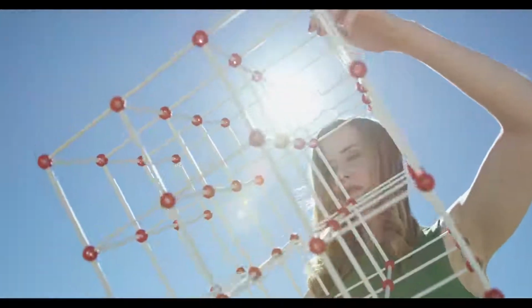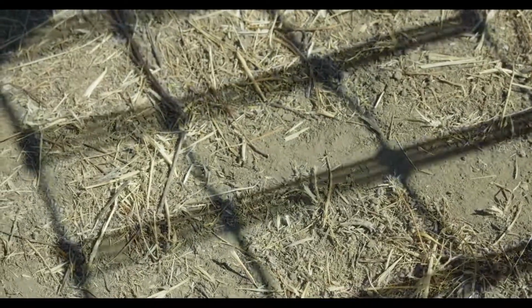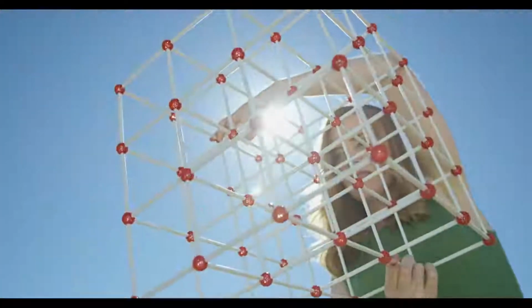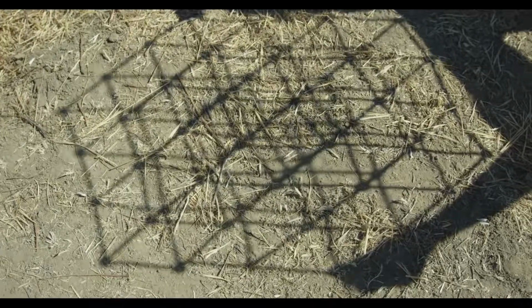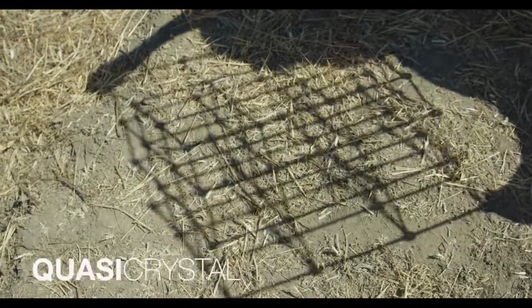See how the 2D projection looks distorted because of the angle of the projection? That 2D image also has a pattern, but it isn't periodic. So, it's not a crystal. But there's a deep connection between the 2D object on the sand and the 3D mother crystal. This distorted 2D pattern is called a quasi-crystal.